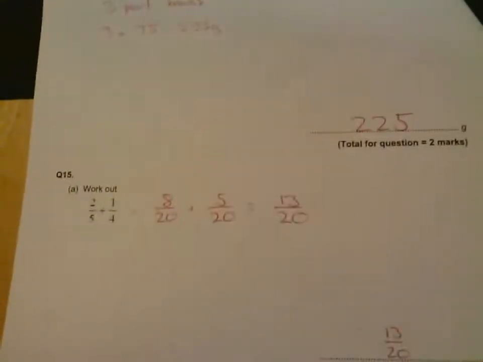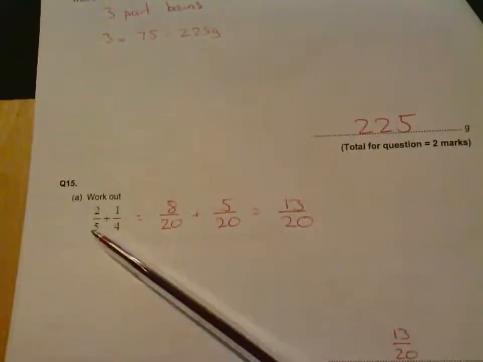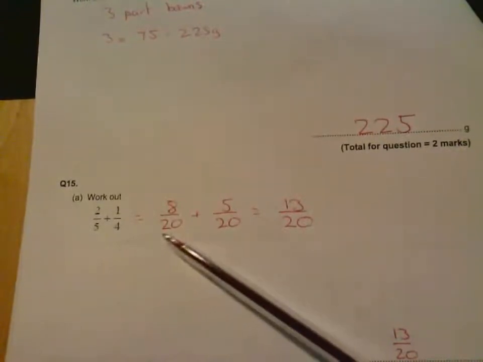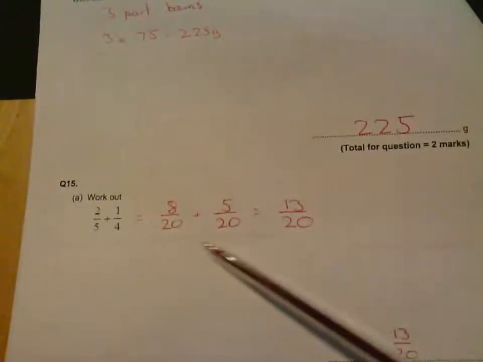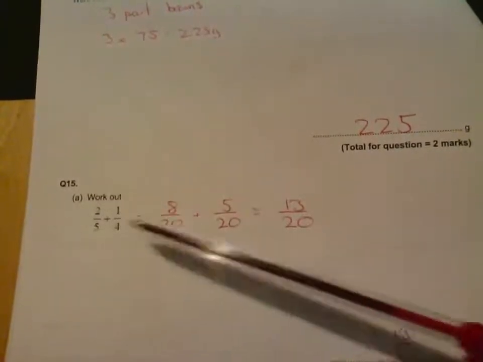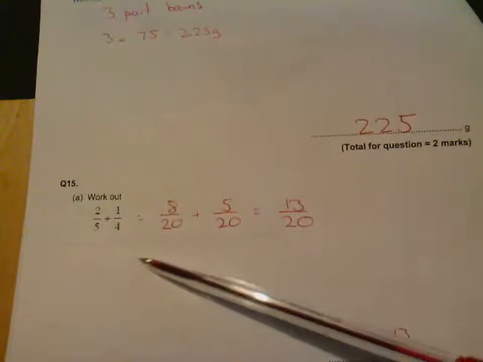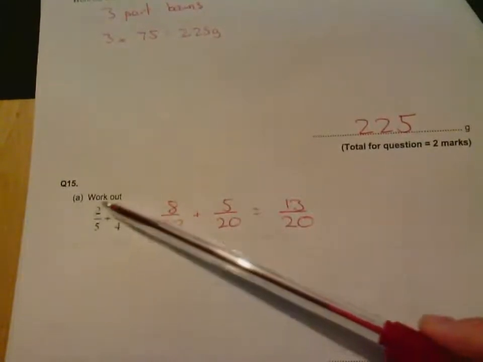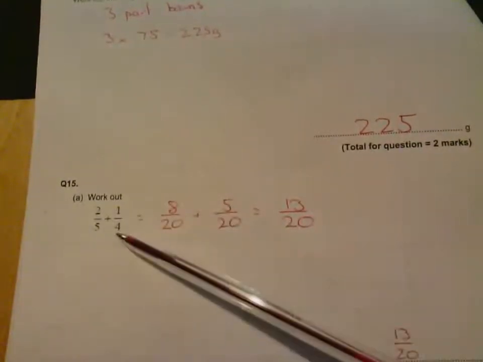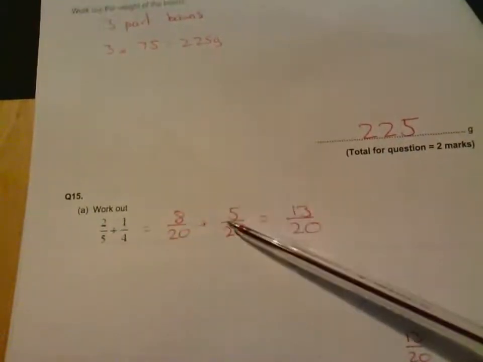Okay. Question 15. We were asked to add 2 fractions together. Well, these 2 fractions don't have the same denominator. So our first job is to get a common denominator. We've gone for 20 because it's the lowest common multiple of 5 and 4, and I've kept my fractions equivalent. 2/5 is equivalent to 8/20, because 5 multiplied by 4 gives me 20. So 2 multiplied by 4 gives me 8. 4 multiplied by 5 gets me 20. So 1 multiplied by 5 gets me 5.